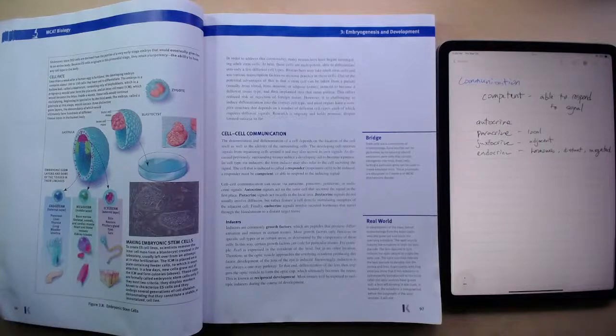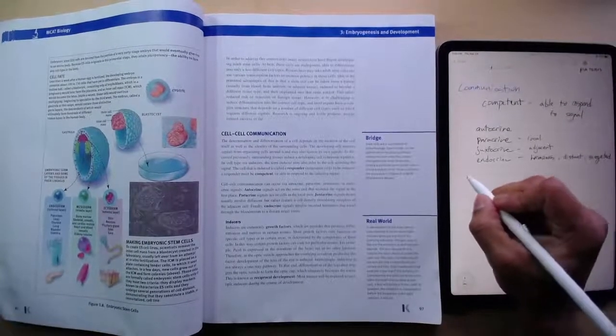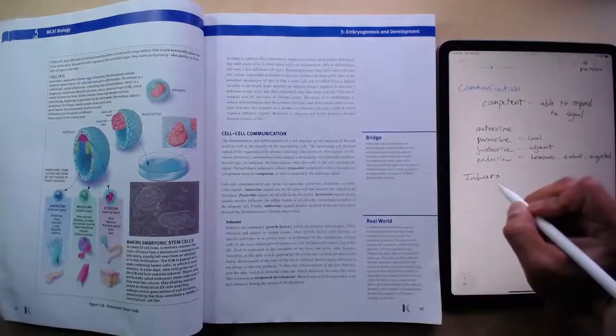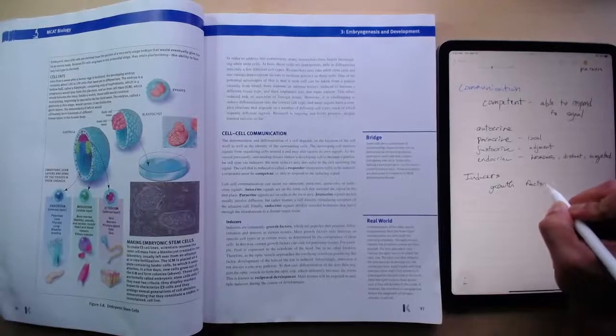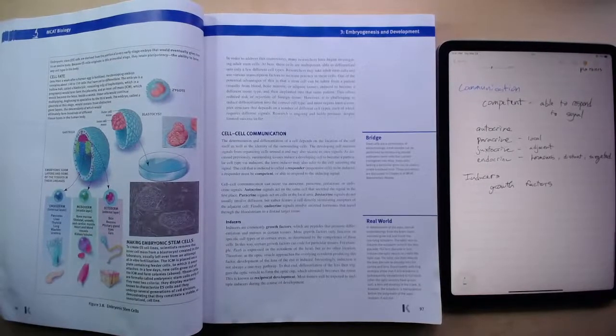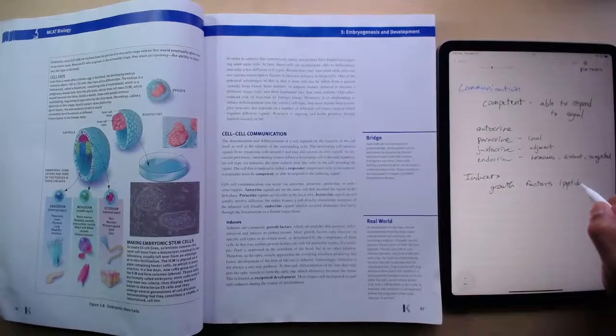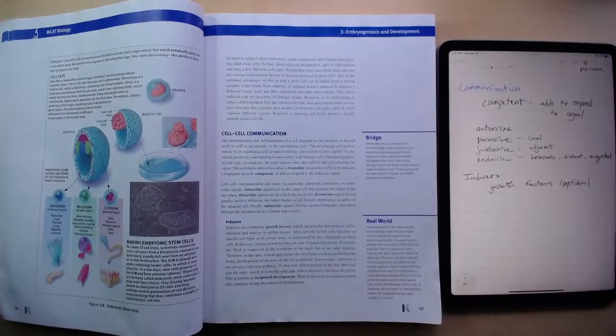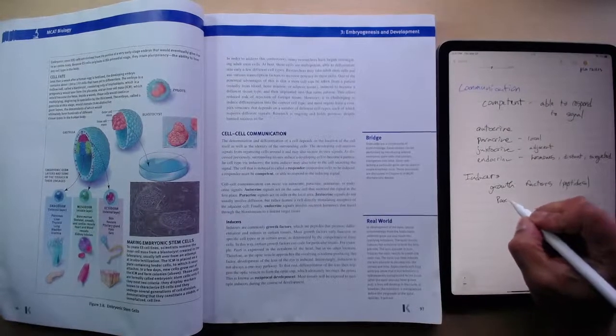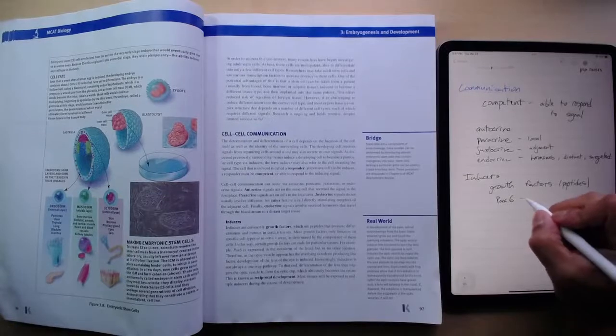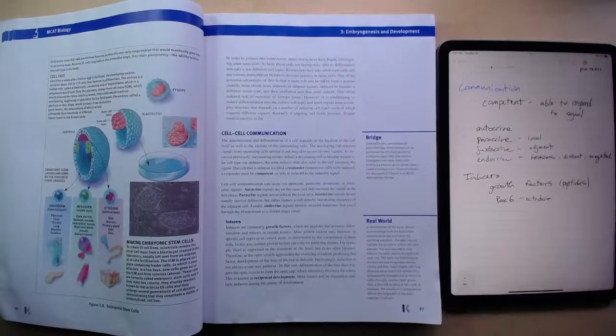Inducers are commonly growth factors, which are peptides that promote differentiation and mitosis in certain tissues. Most growth factors only function on specific cell types or in certain areas, as determined by the competence of these cells. In this way, certain growth factors can code for particular tissues. For example, PAX6 is expressed in the ectoderm of the head, but in no other location.